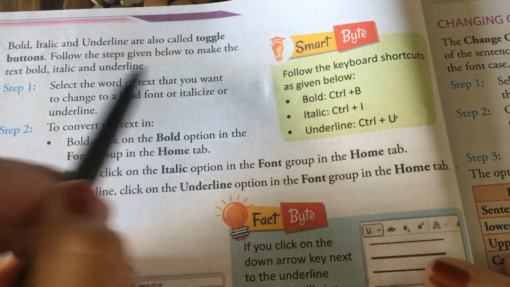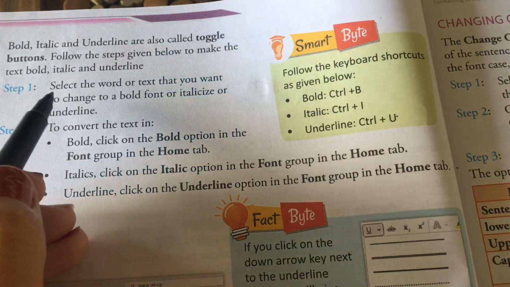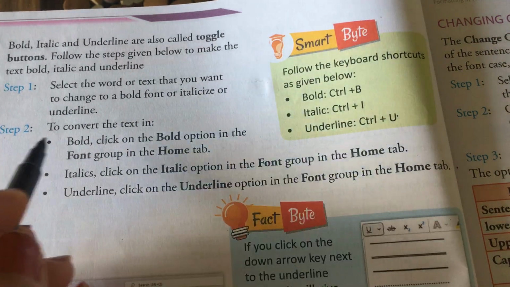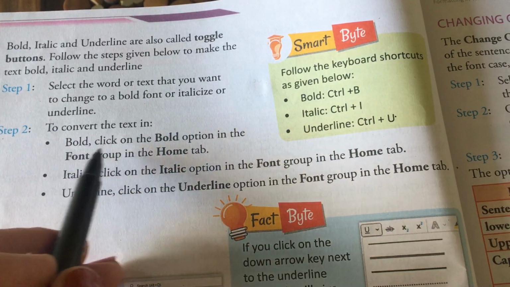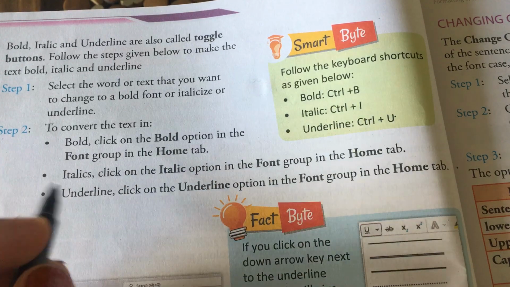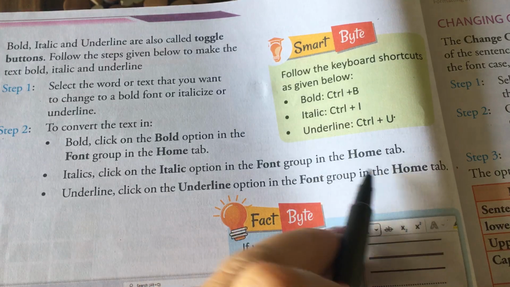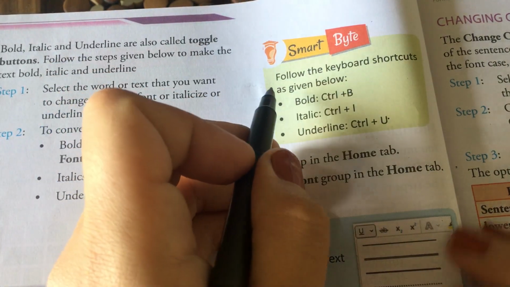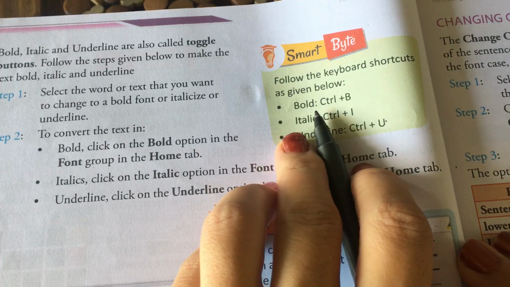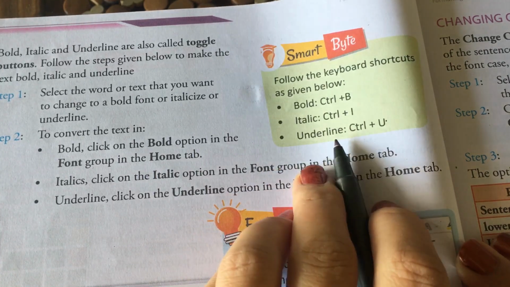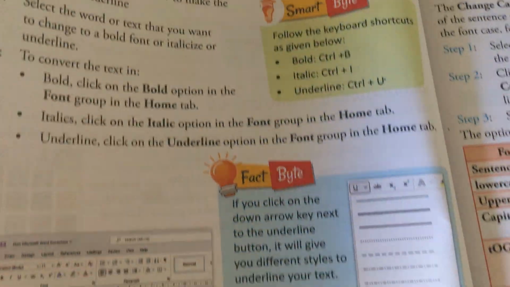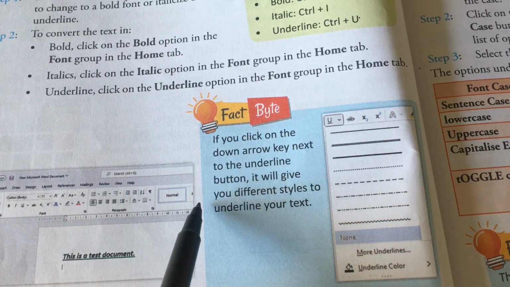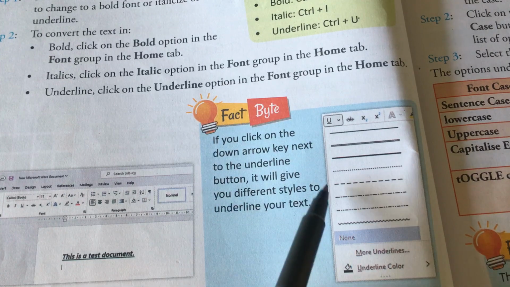Follow the steps given below to make the text bold, italic, and underline. 1. Select the word or text that you want to change to a bold font or italic or underline. 2. To convert the text in bold, click on the bold option in the font group in the Home tab, or italics, click on the italic option in the font group in the Home tab, and underline, click on the underline option in the font group in the Home tab. This is important. Follow the keyboard shortcuts as given below. Bold, Ctrl plus B, italic, Control plus I, and underline, Control plus U. Now, fact bite. If you click on the down arrow key next to the underline button, it will give you different styles to underline your text.